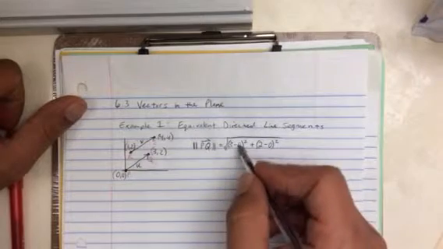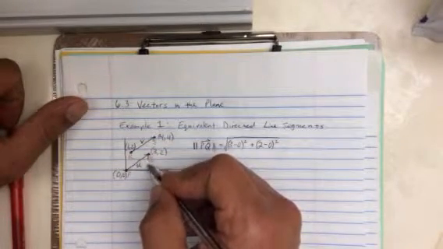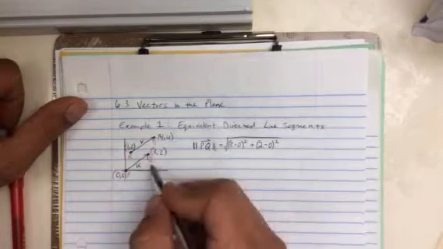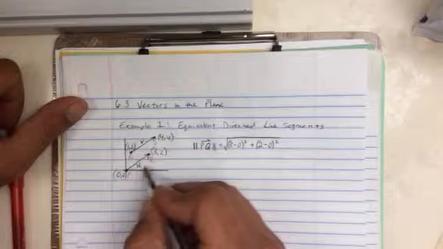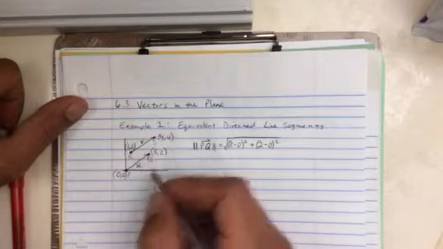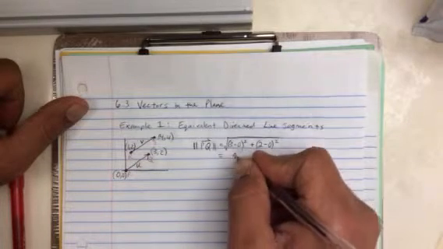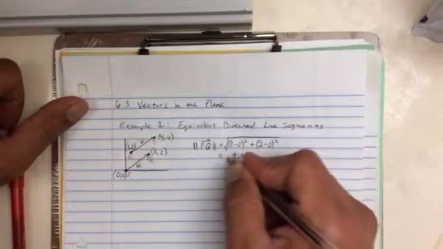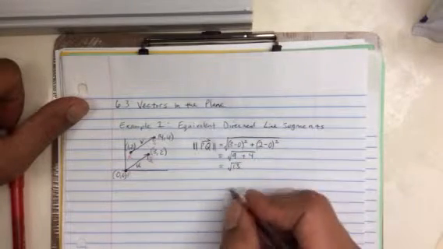When we find 3 minus 0, that's like our y direction. When we do 2 minus 0, that's like finding our x direction. So we're finding the height and the base of this right triangle if we were to construct one. Once we keep going, we get 9 plus 4, which is equal to the square root of 13.